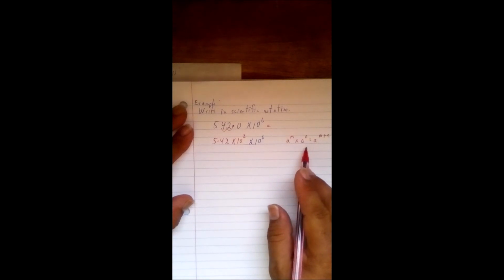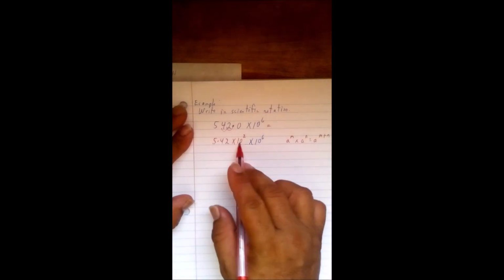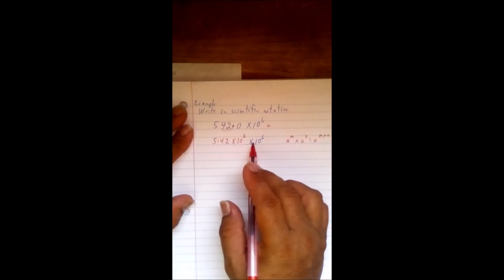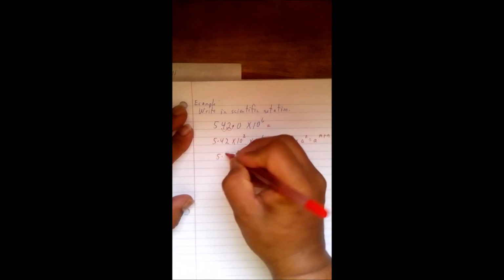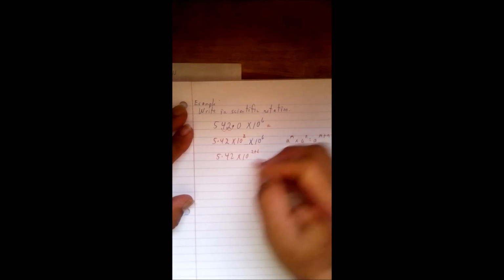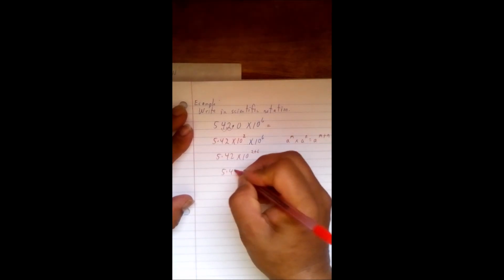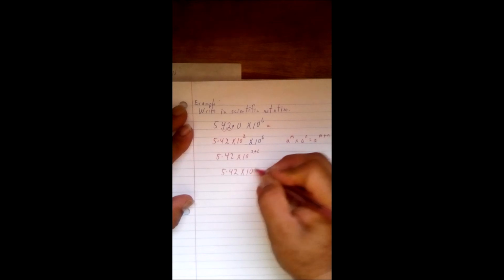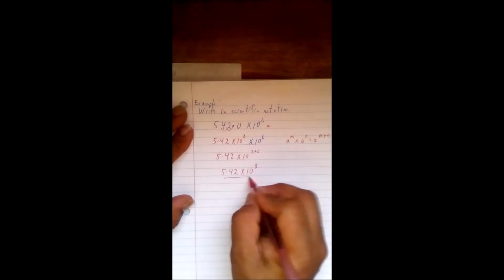You need to recall this, right? So this is what we will be applying here. So now I have 5.42 times 10 to the 2 times 10 to plus 6, which then gives me 5.42 times 10 to the 8th power, and that's our solution.